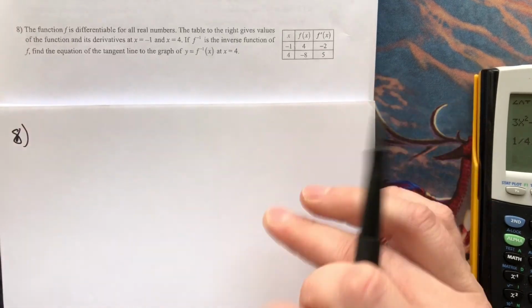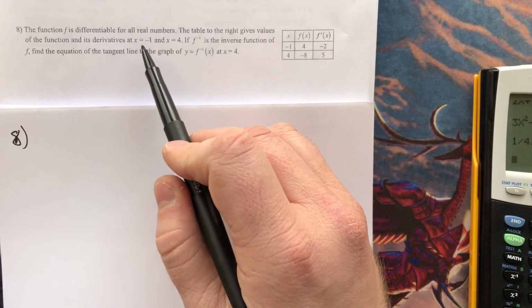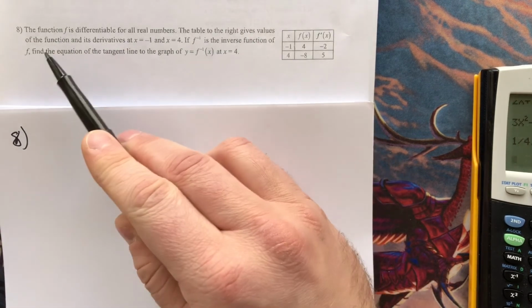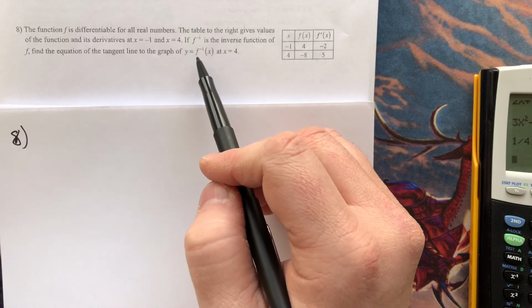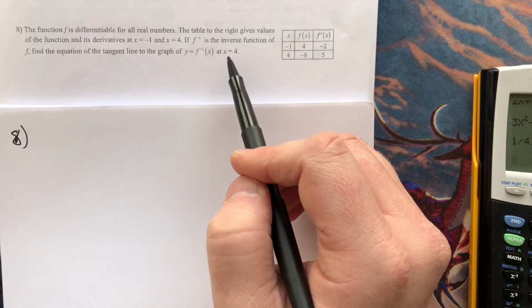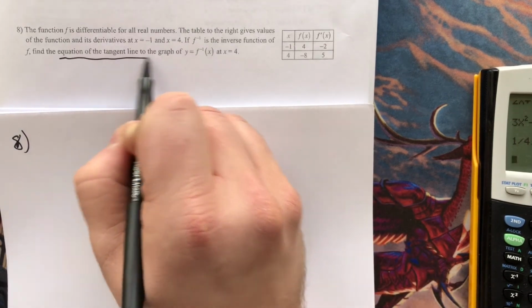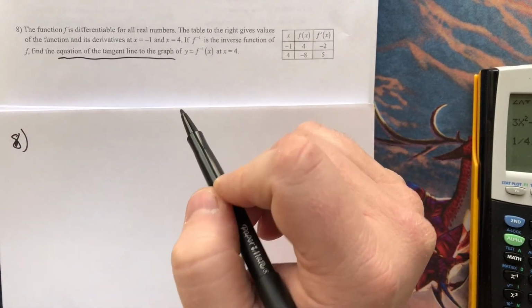The function f is differentiable for all real numbers. Okay, here we go. The table to the right gives values of the function and its derivatives at x equals -1 and x equals 4. If f inverse is the inverse function of f, find the equation of the tangent line to the graph of y equals f inverse of x at x equals 4. Equation of the tangent line. Remember, that's the derivative equation.